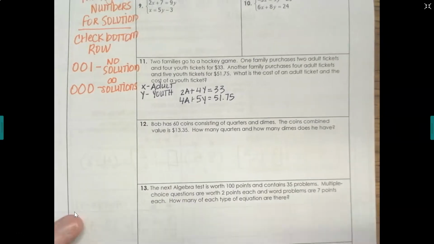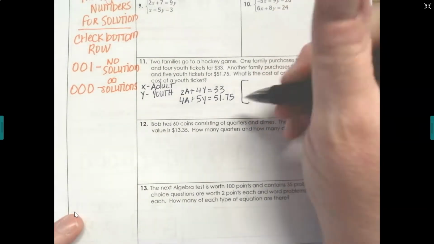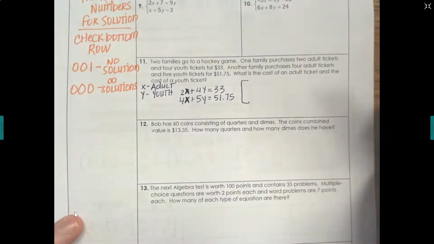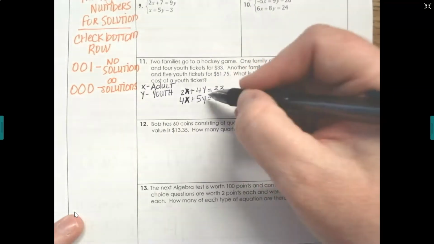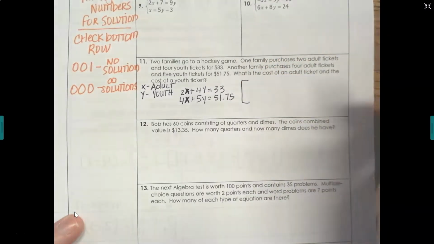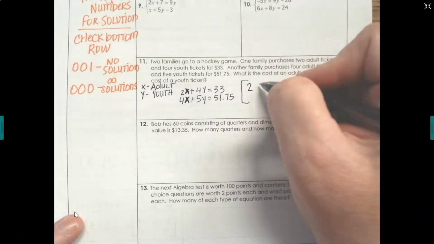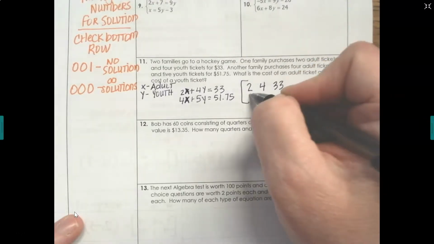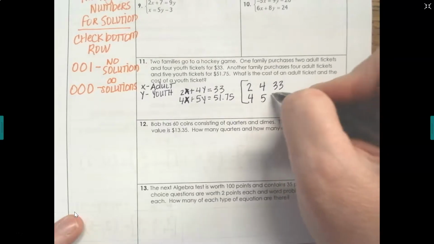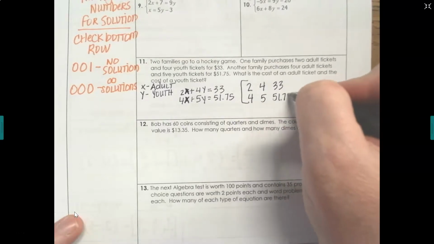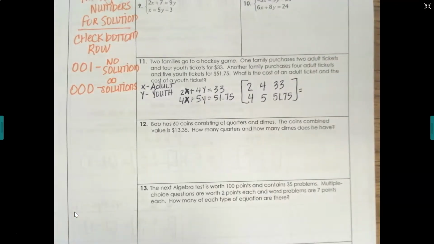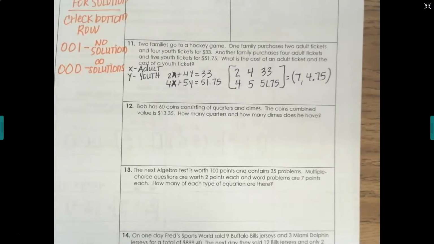$51.75. So doing that, these are actually x's because I accidentally wrote A for adult. I have my x's over x's, y's over y's, constant over constant. So I can make my matrices here. I have 2, 4, 33. Then I have 4, 5, 51.75. Okay, go ahead and put that into your calculator and come back when you're done to see how you did. All right, so I have 7, 4.75.